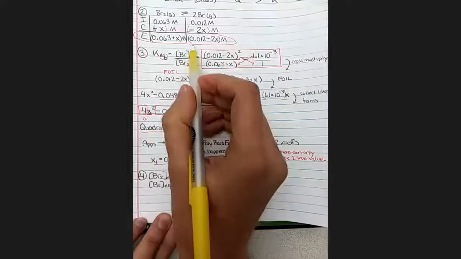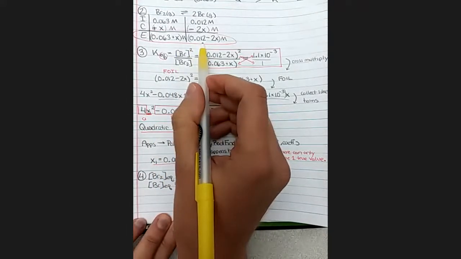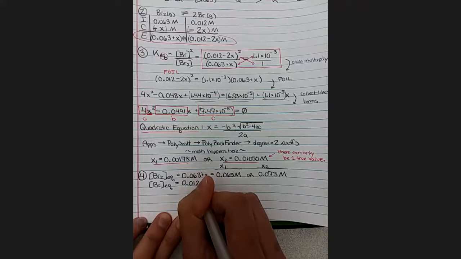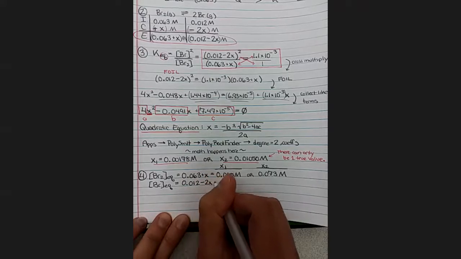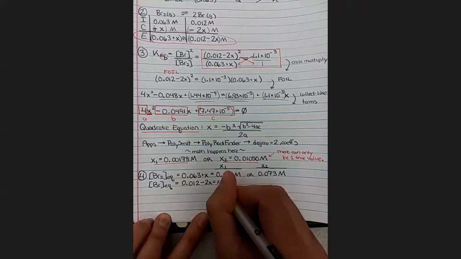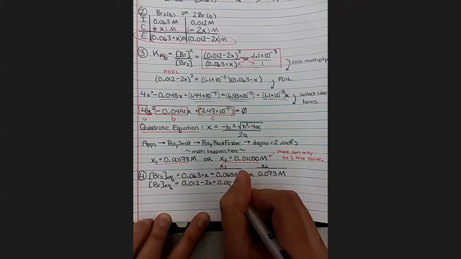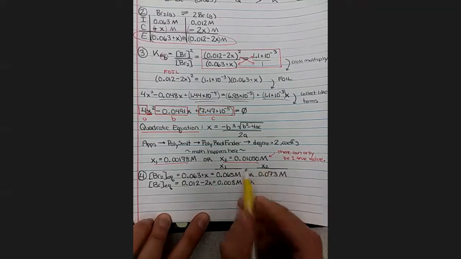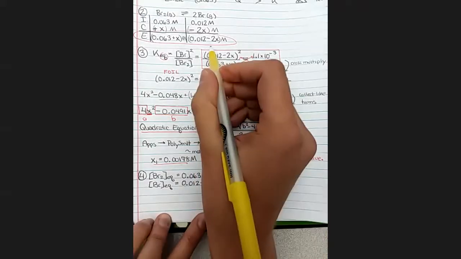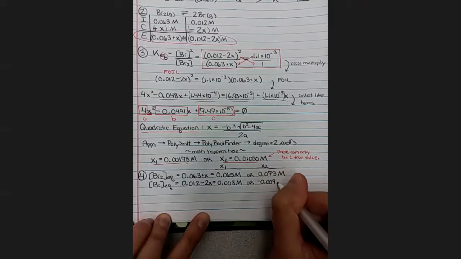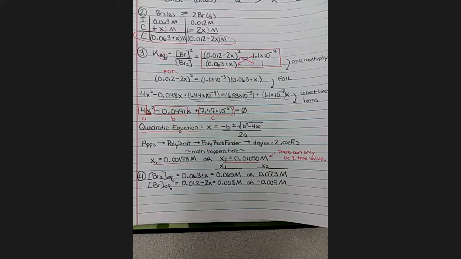So Br at equilibrium is this one, 0.012 minus 2X. So if we use X1, that will give us 0.008 molar. And if we use X2 and plug it in, that's going to give us negative 0.009 molar.